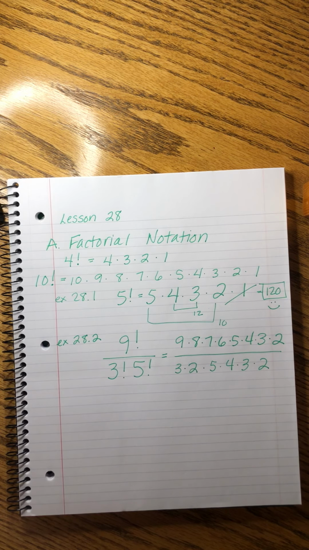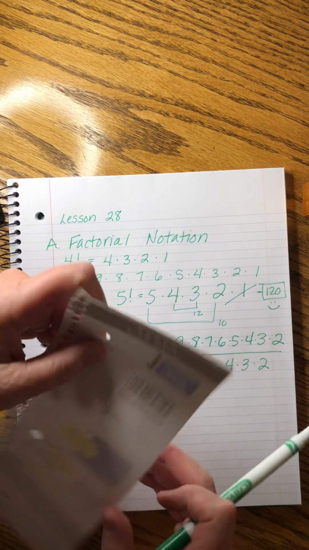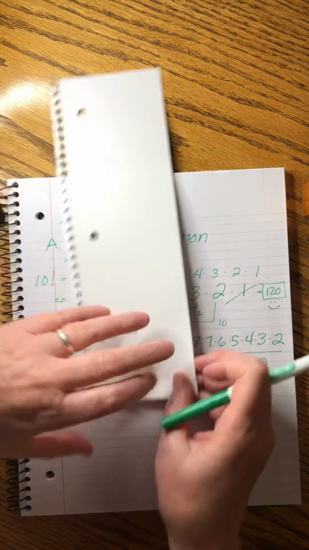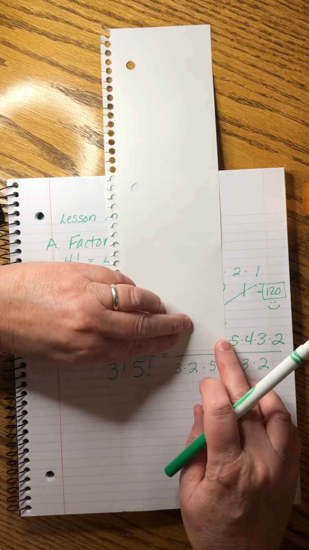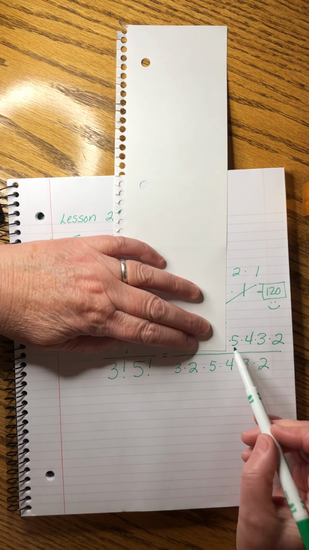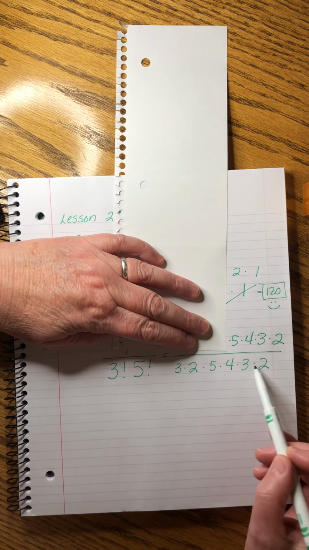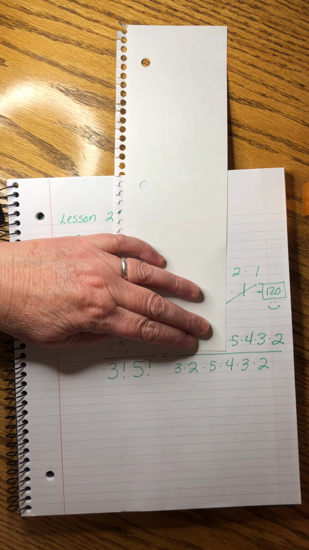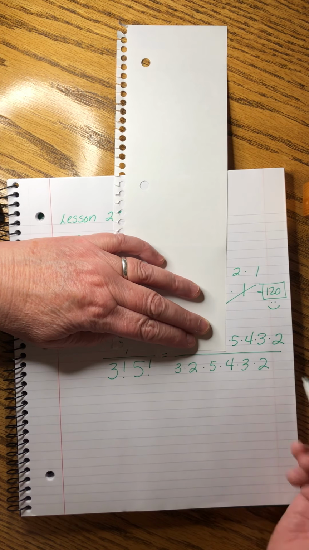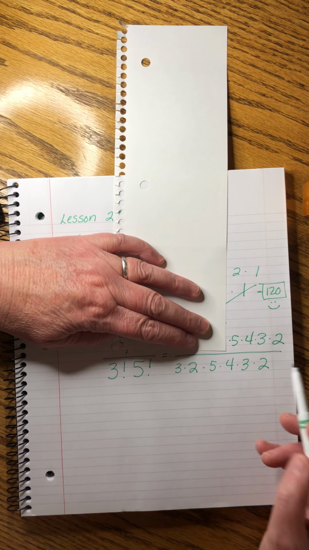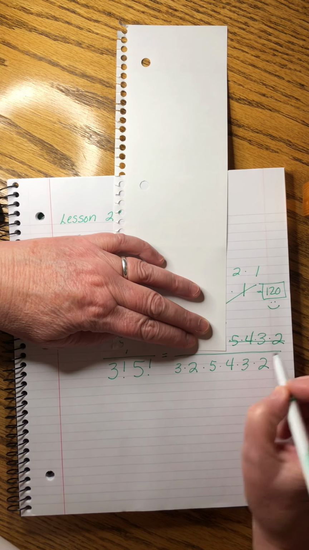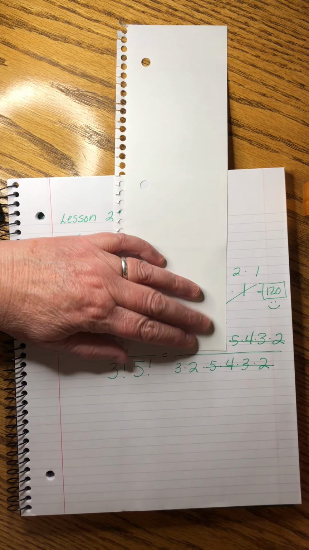Let me get a piece of paper so I can cover some of this up. If I ignore the bigger digits, I see that 5, 4, 3, 2, 5, 4, 3, 2. I can cancel all those out. I could cancel the 3 2s, but I'd rather get as much in a single shot as I can. So look, all of that and all of that.